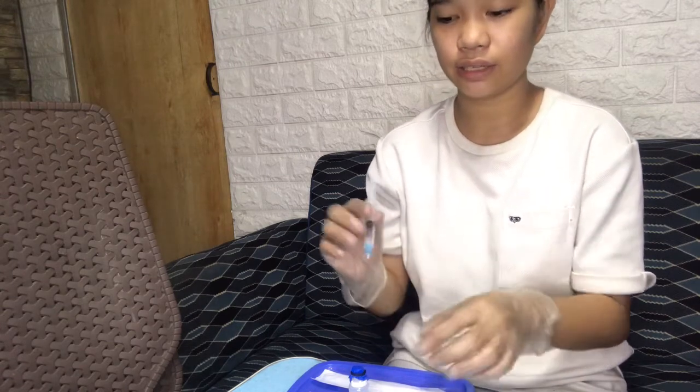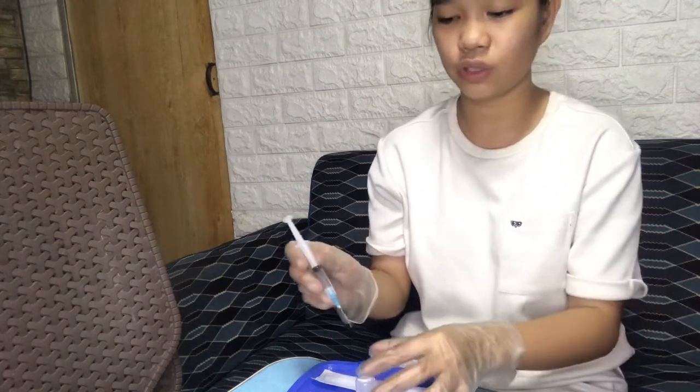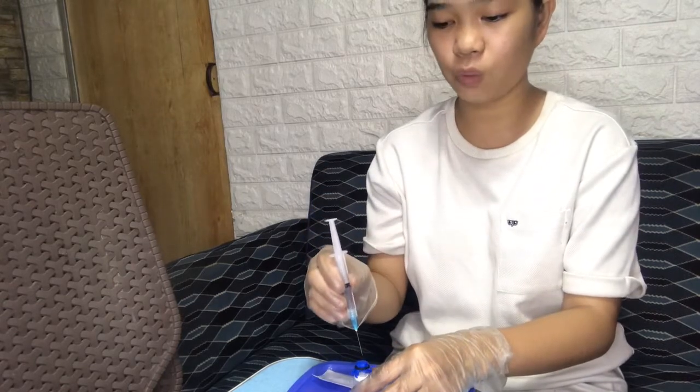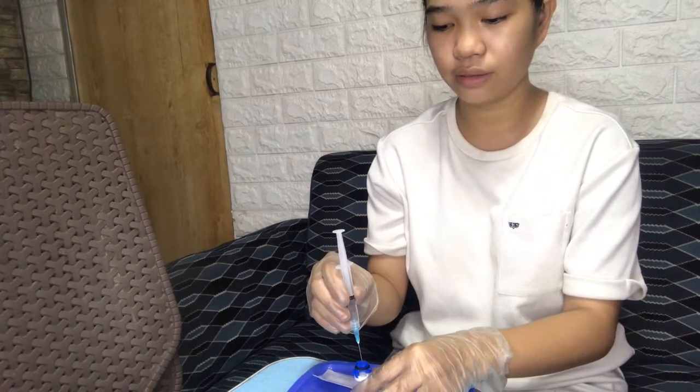Next is carefully insert the needle into the upright vial through the center of the rubber cap, maintaining the sterility of the needle. So the rationale for this is not to contaminate the vial or the medication. So let's put this one at the center of the vial. Inject the air into the vial, keeping the bevel of the needle above the surface of the medication.